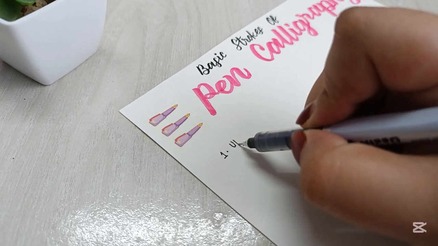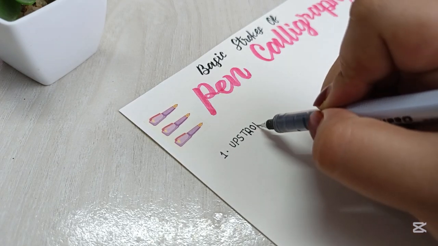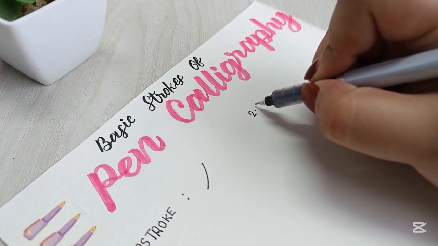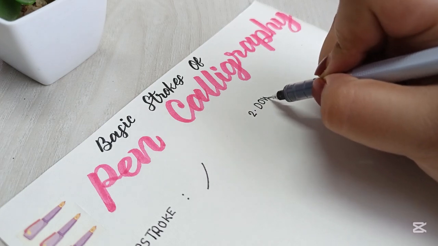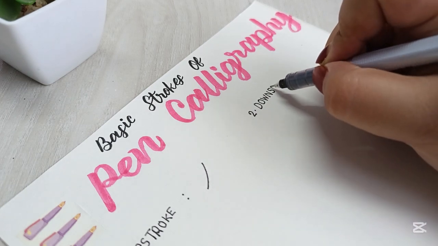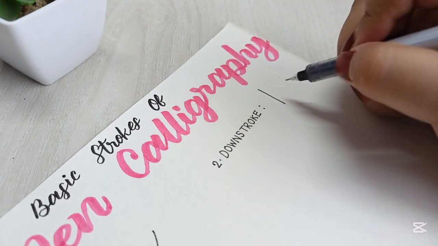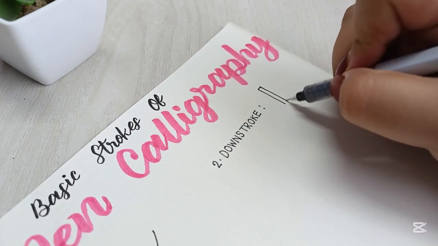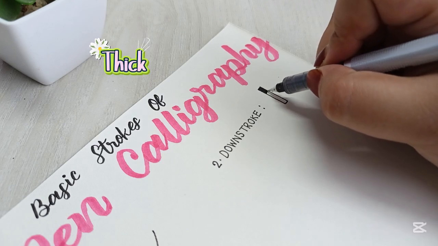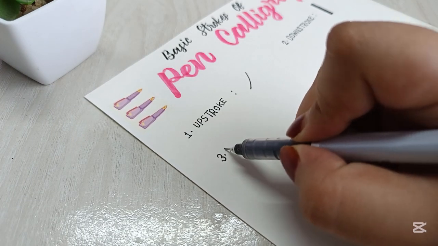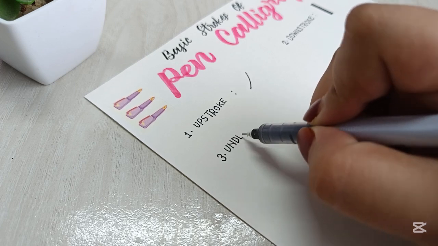The first one is upstroke. Remember that the upstrokes will always be thin. Number 2, downstroke. It will always be thick. Remember that you have to give less pressure during the upstrokes and more pressure during the downstrokes. Here, make double line and fill this fully with the pen. Also remember that every time the upstrokes will be thin and the downstrokes will be thick.